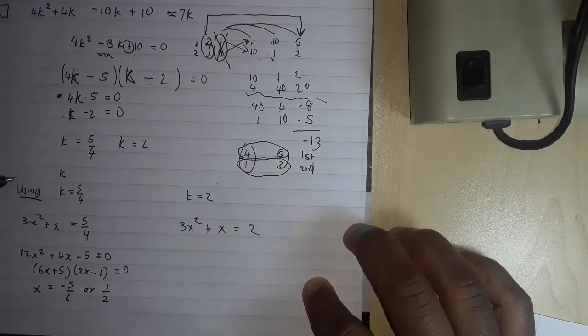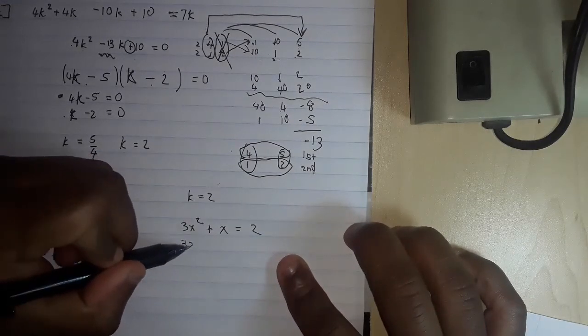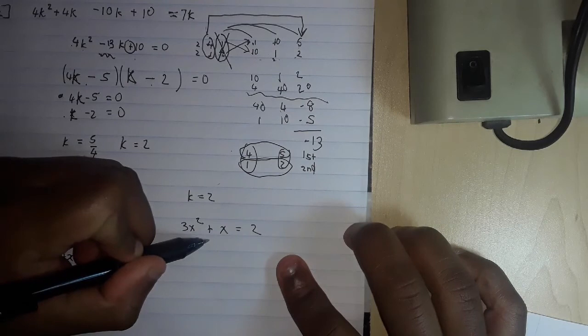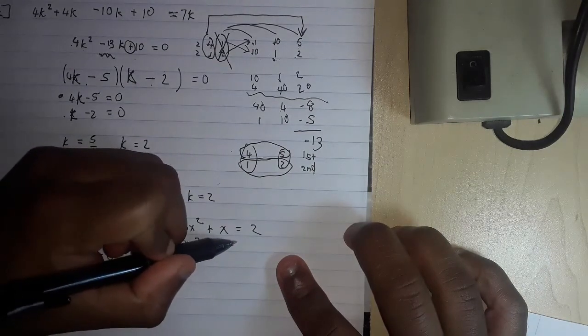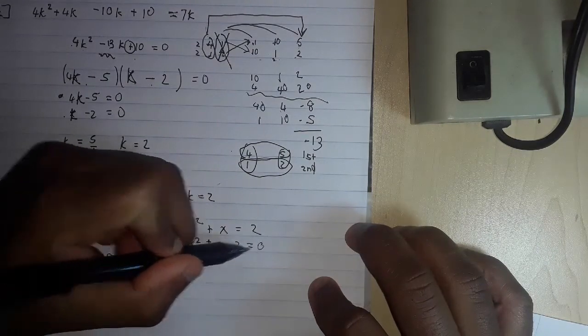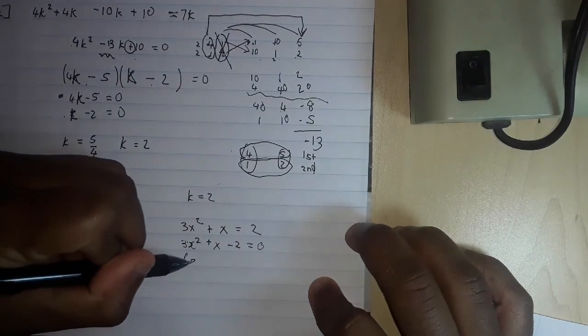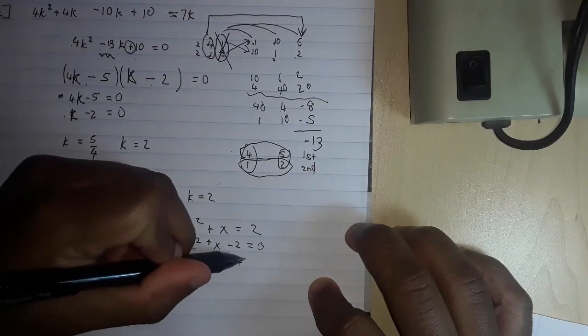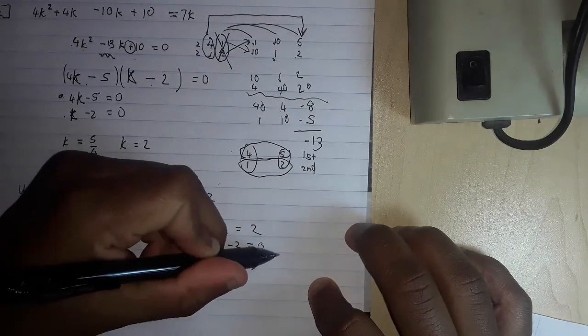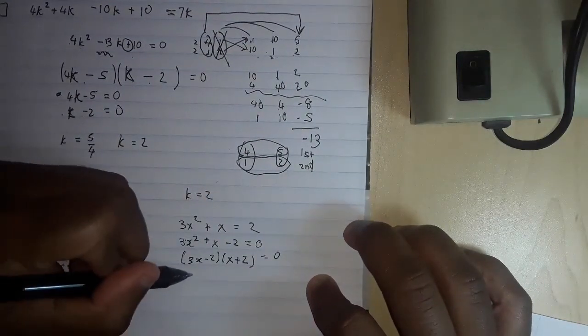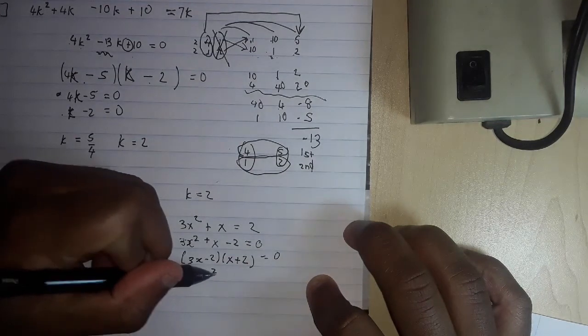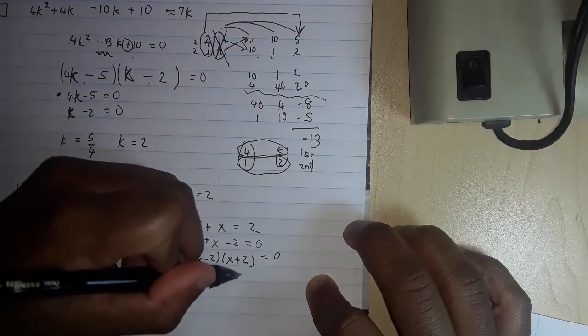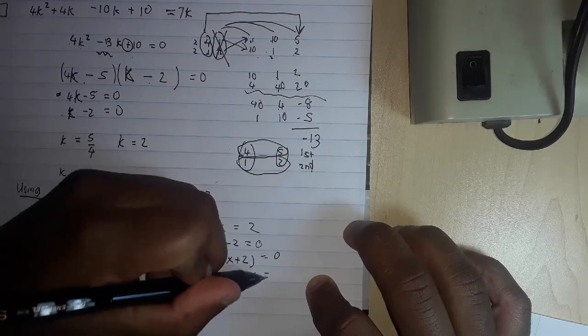There's two values. So we'll do the same here. We'll have 3x squared plus x minus 2 equals 0. And then factorize: 3x minus 2, x plus 1 equals 0. And then we'll solve for x equals 2 over 3, or x equals minus 1.